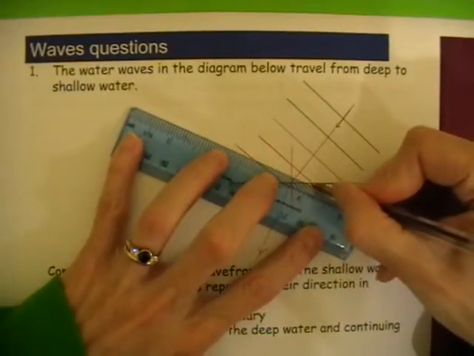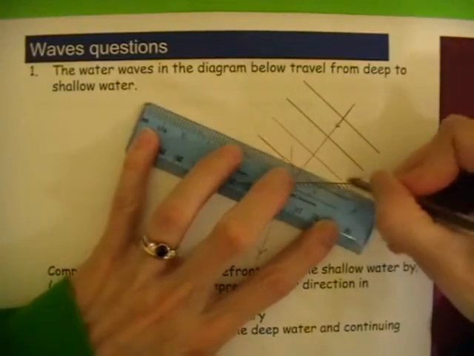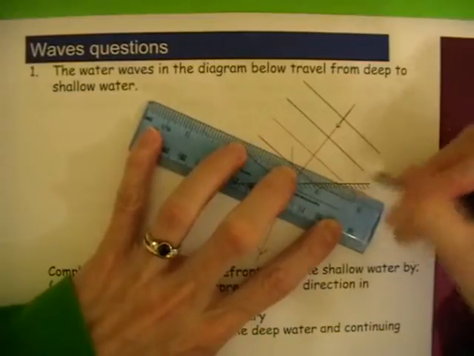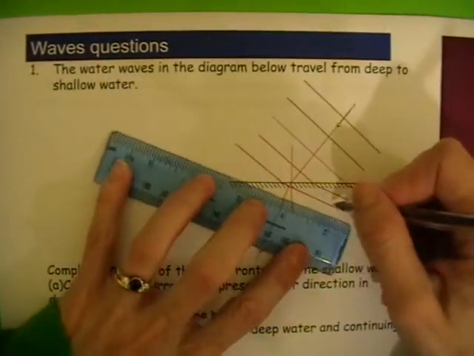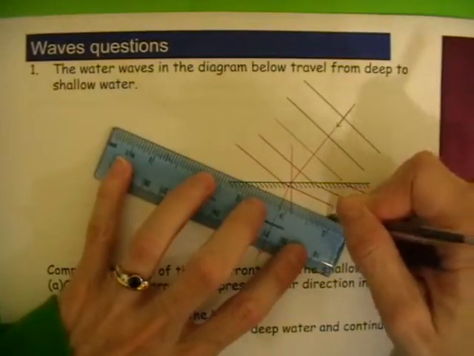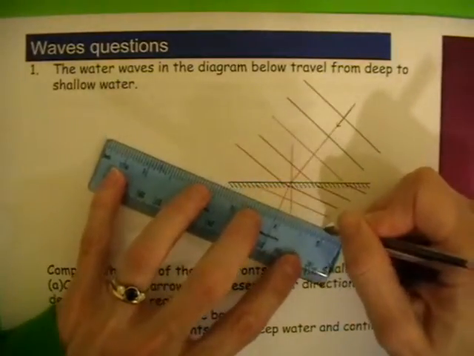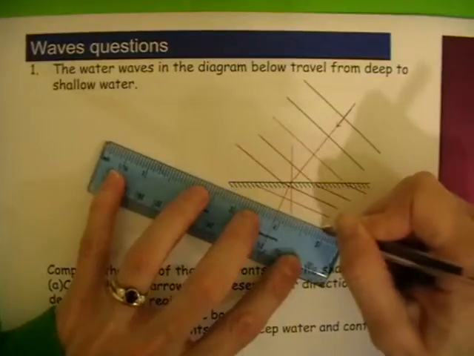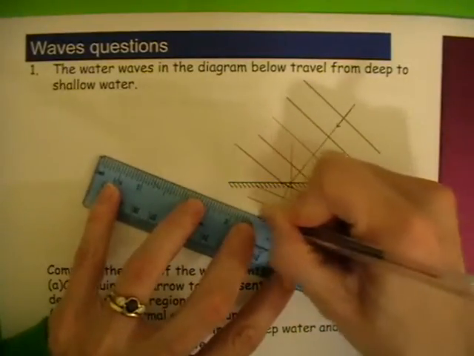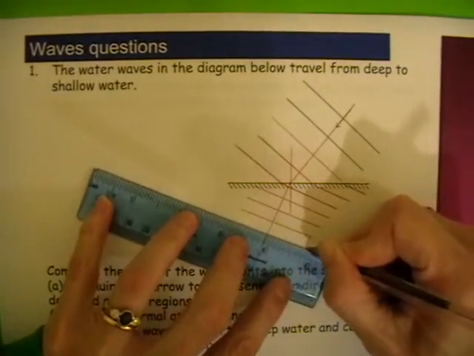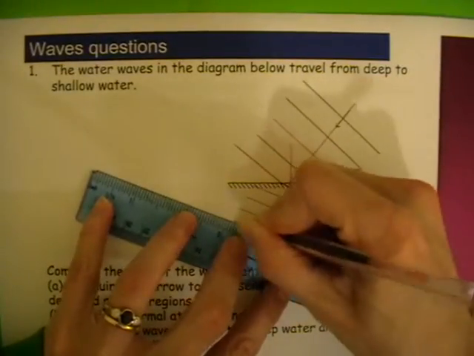If we draw a few more parallel and join them up like that, we can see that the new wavelength is much smaller. So we're just going to continue them on, and we'll just guess what they are. They have to be more or less the same distance apart. Well, they're supposed to be exactly the same distance apart. One more and done.